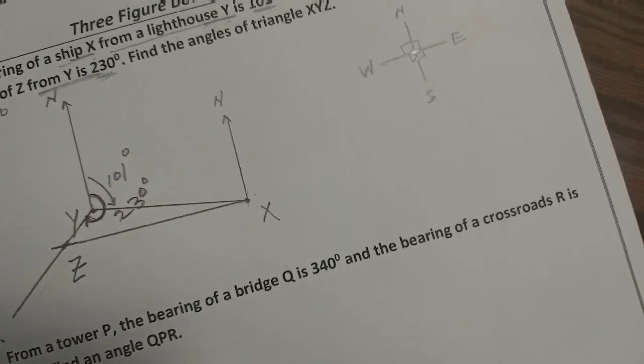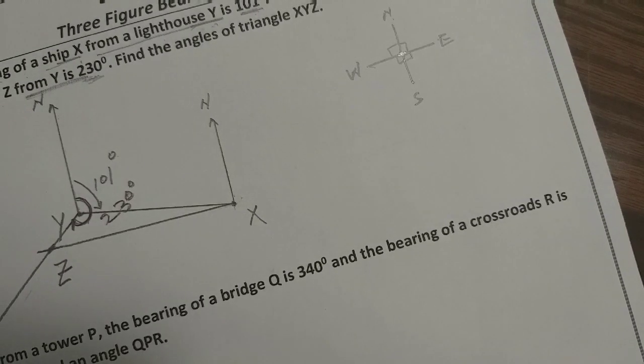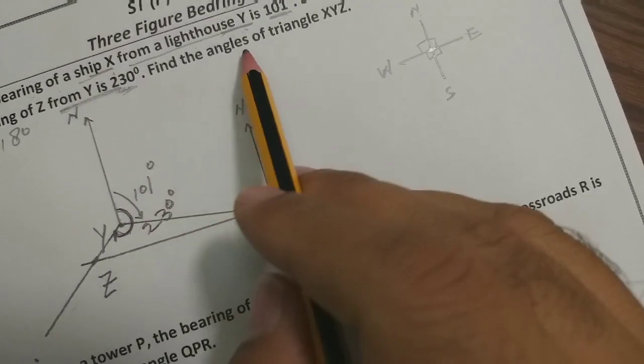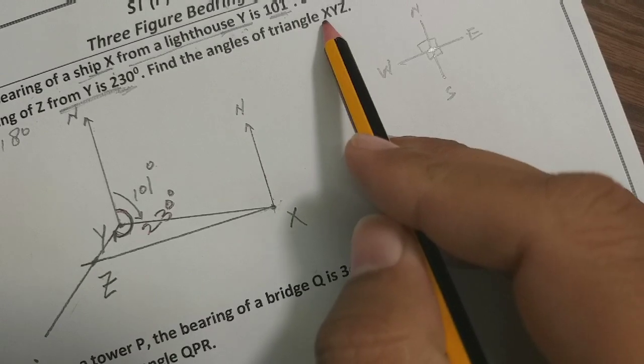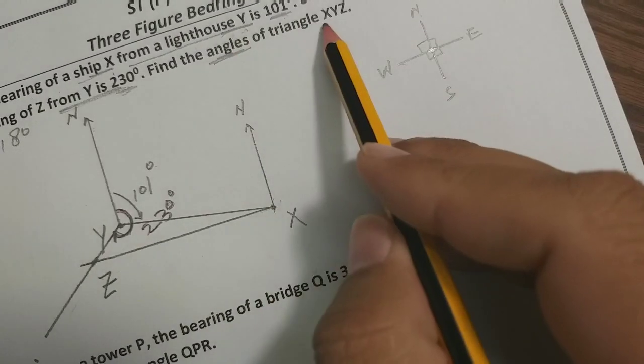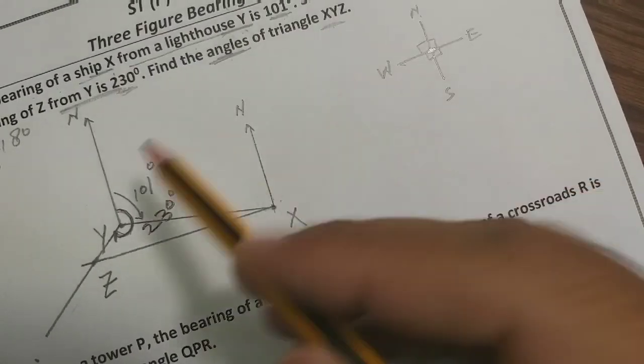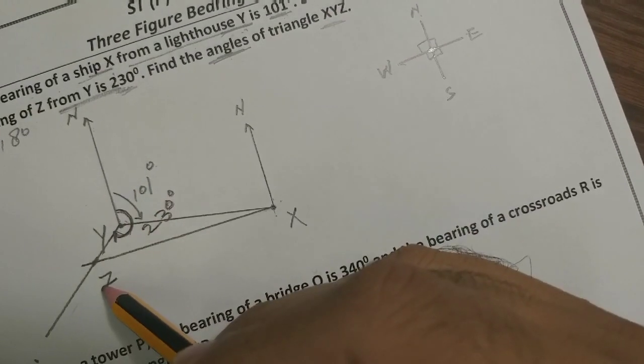Now this is the diagram. What is the requirement in the diagram? He said find the angles, the triangle angles. It means we need to find all the angles of this triangle. So this is triangle XYZ.